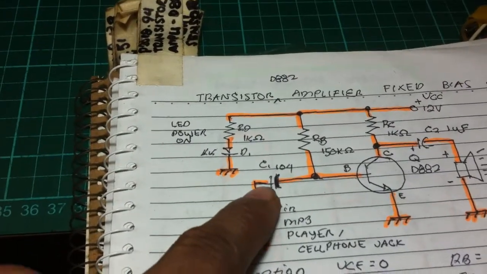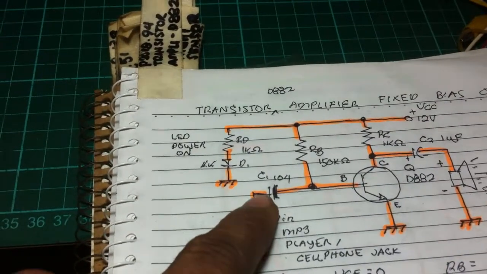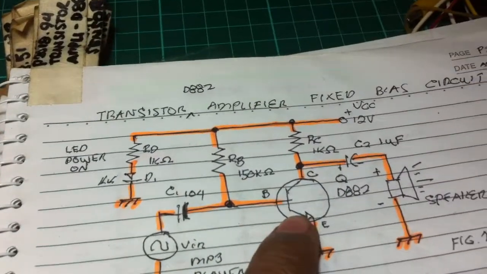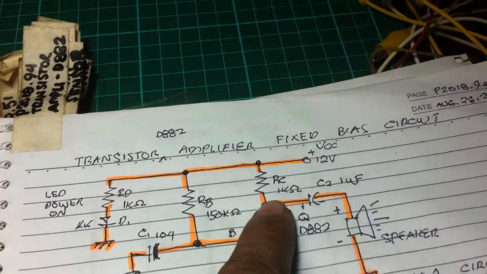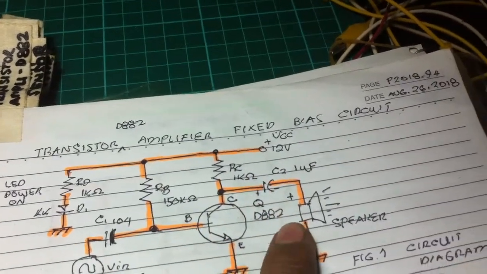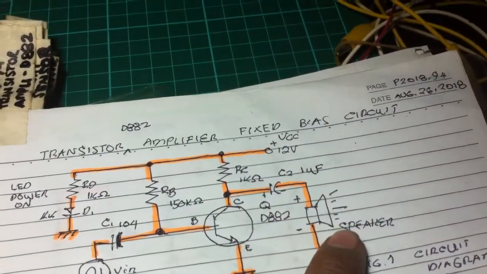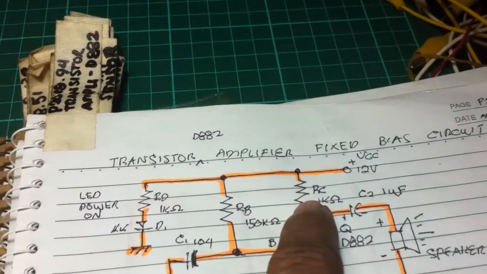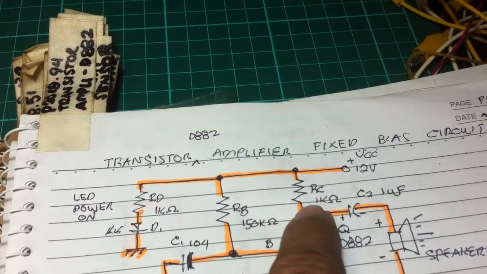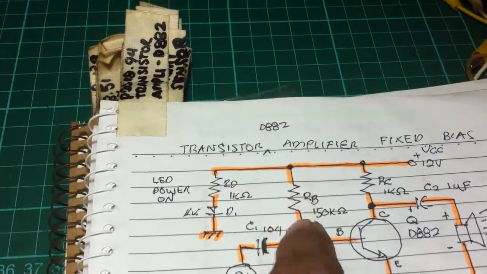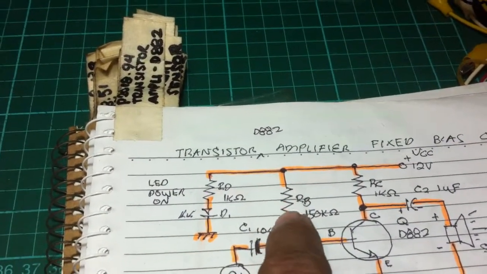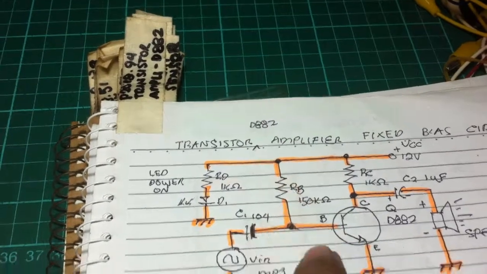That is the input signal. We're going to amplify the AC signal and then input that into the transistor and then output to the speaker. We have these arbitrary values of the collector resistor, 1 kilo ohms, and we computed the value of the base resistor using KVL.